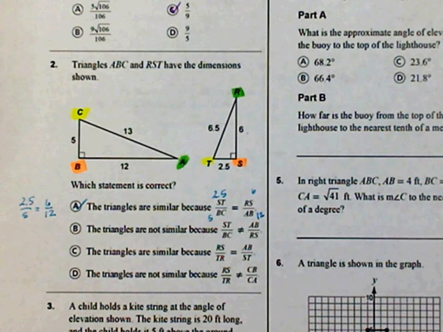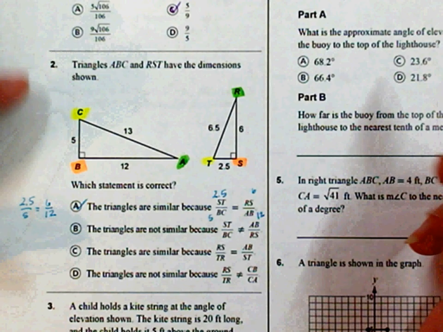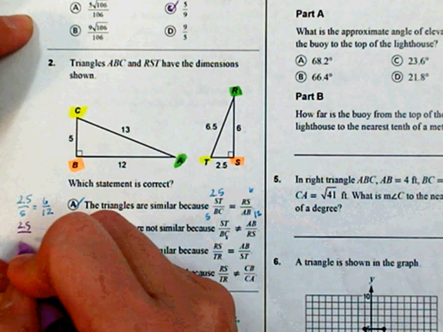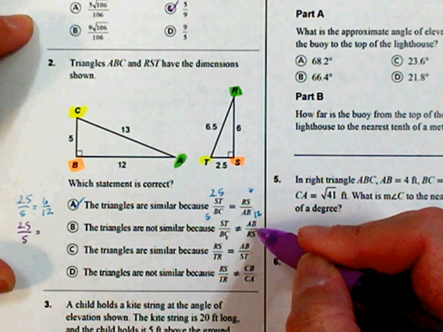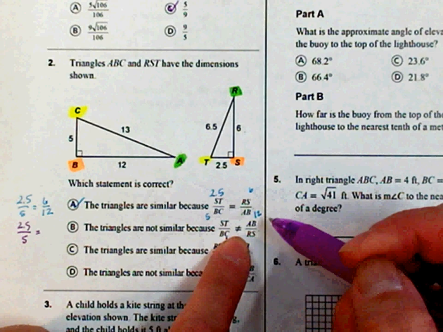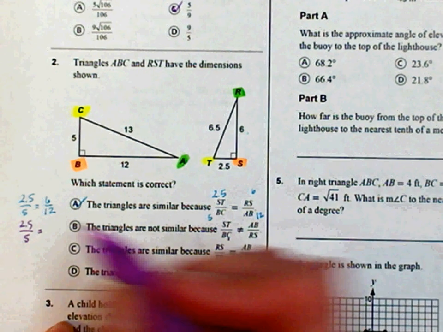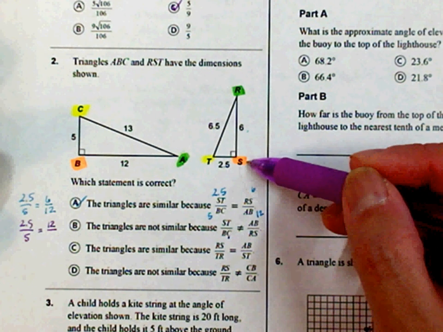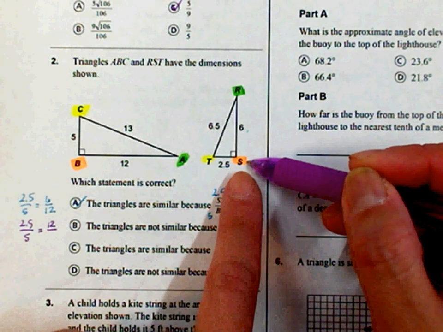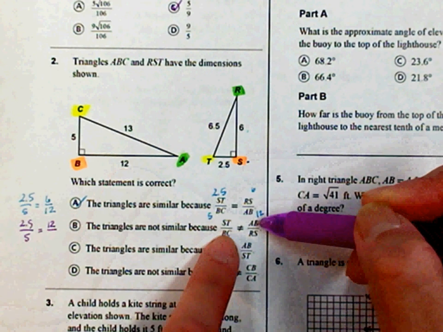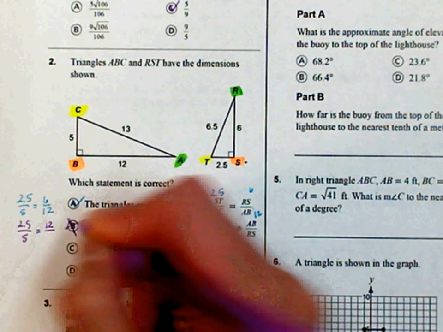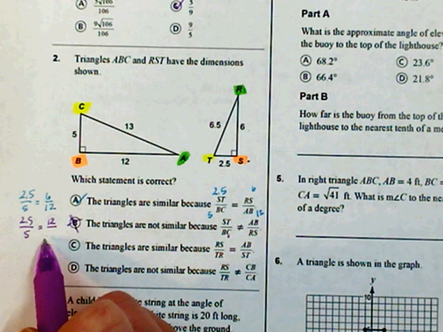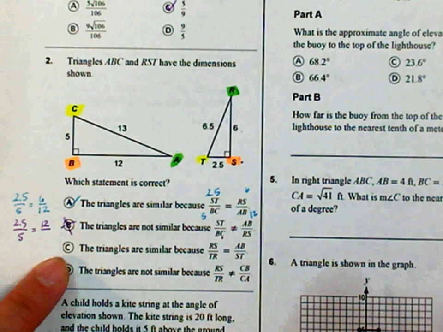Let's see why the others are not correct. ST is 2.5 over BC, which is 5, equals AB. Oh, look, they are not similar because, what's AB? AB is 12. Wait a minute. You did ST here, which is small, over big, and then you have big over small. So this one cannot be the correct answer, okay? Because your ratios are not the same. That 12 should be written down here, so that's not even right. Letter C, here we go.